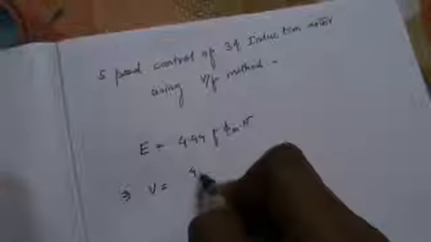So I can write this formula as V equal to 4.44 phi m F into N. Now this V is the applied voltage. So I can write it V by F equal to 4.44 into phi m into N. Generally for an induction motor this whole term is actually a constant. So we can write that V by F is equal to constant.